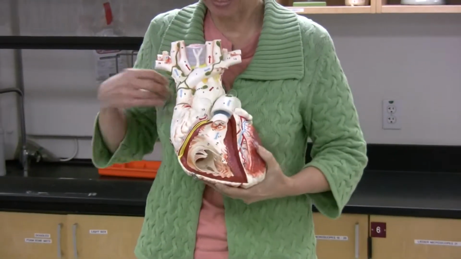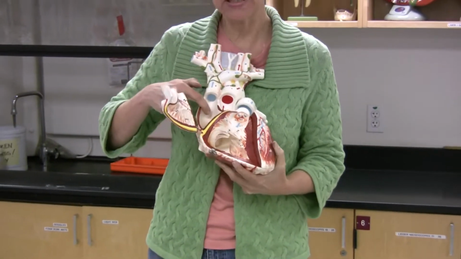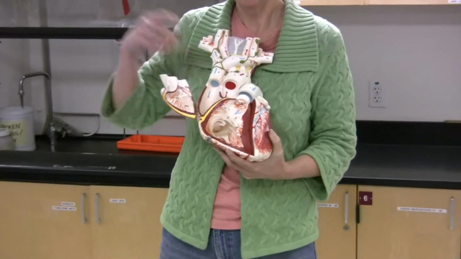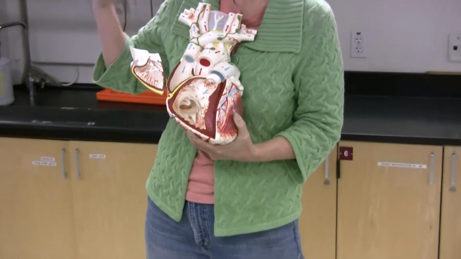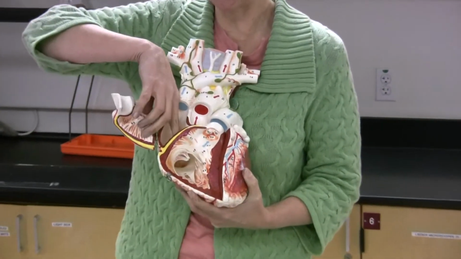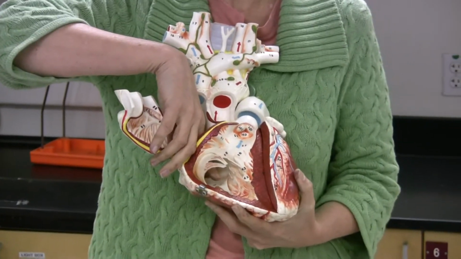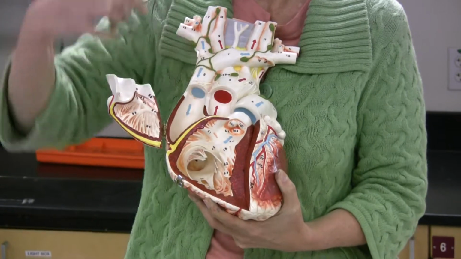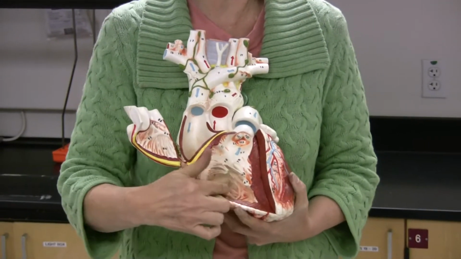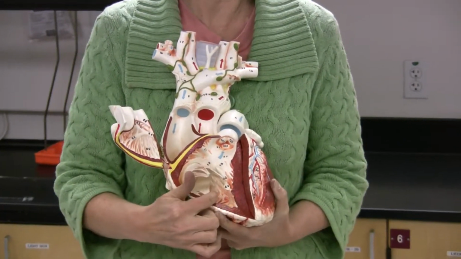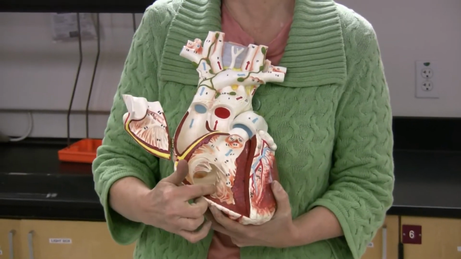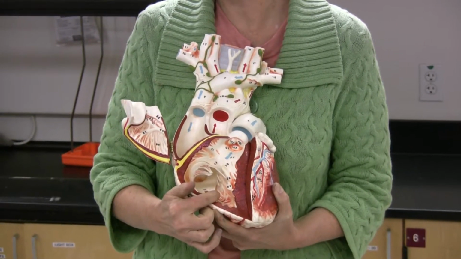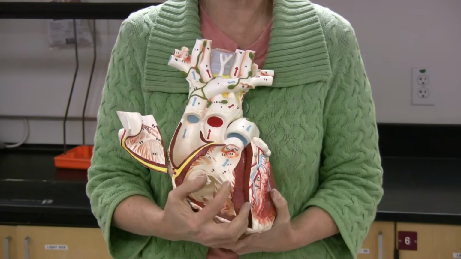All right. So now we're in the right atrium, which is deoxygenated blood. And by just pressure gradient, blood will flow from the right atrium through the right atrioventricular valve into the right ventricle. So blood in the right ventricle is going to be deoxygenated blood. All right, everybody know on your hearts where the right ventricle is? Okay. Yeah. Now the right ventricle contracts.